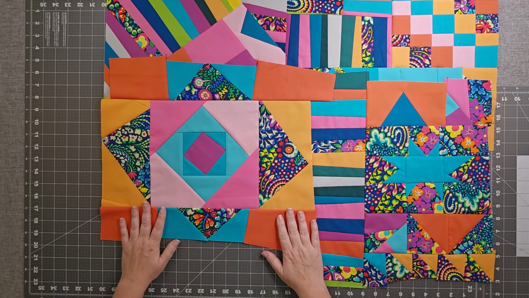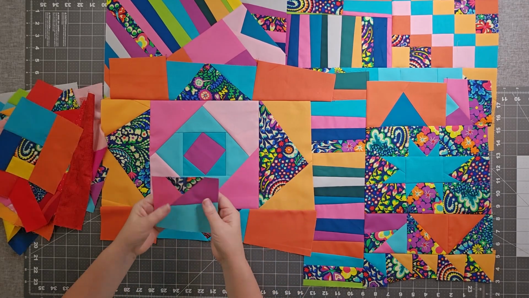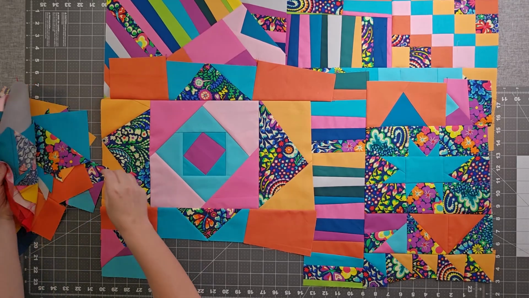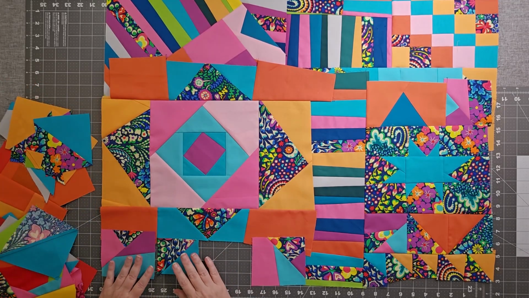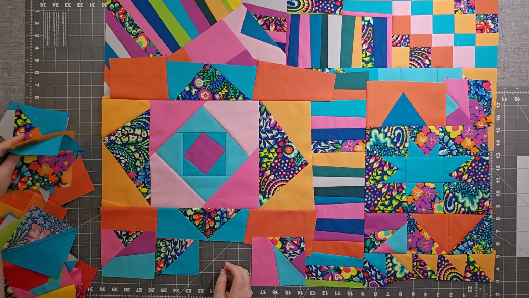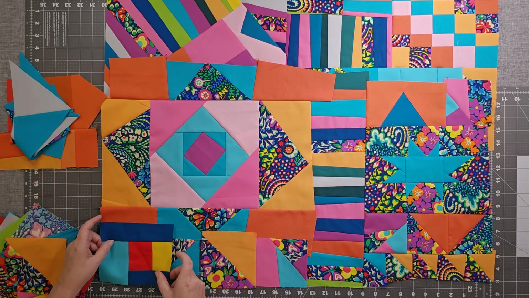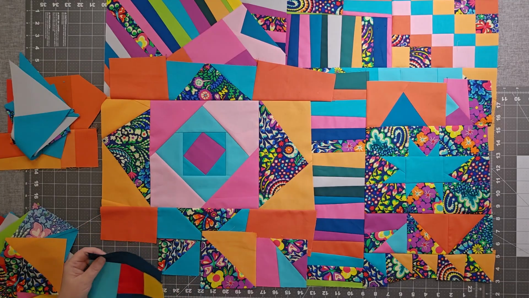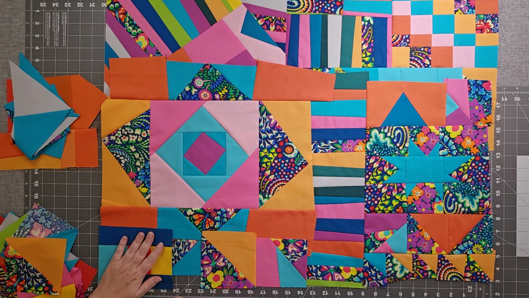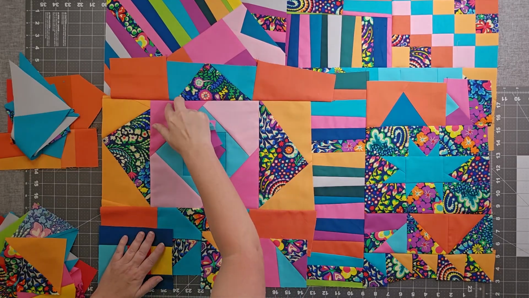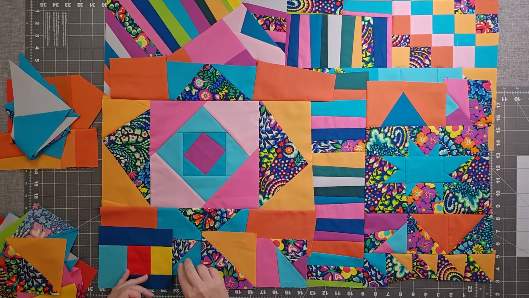So let's dig back into that pile of stuff that we said we were going to reject and reintroduce it. So remember these cool little guys? Those might work nicely here. And then we also have some little half square triangles. This one in the orange is pretty nice. And then, oh, I actually really like this right here. And this sort of pulls that down from here, that red, because we don't have a lot of red. So having that red in there might be really nice.